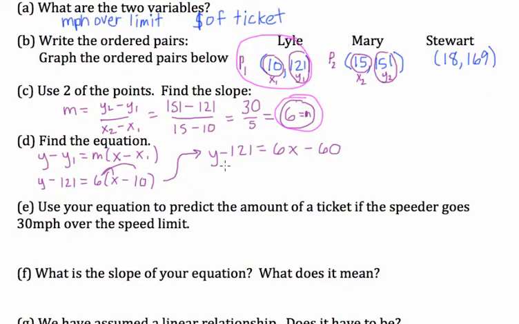And then I'll get that y by itself, so I'll add 121 to both sides. Negative 60 plus 121, that's a positive 61. And there's the equation to my line.